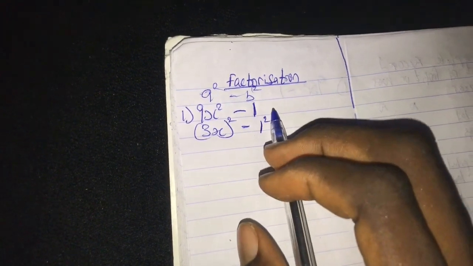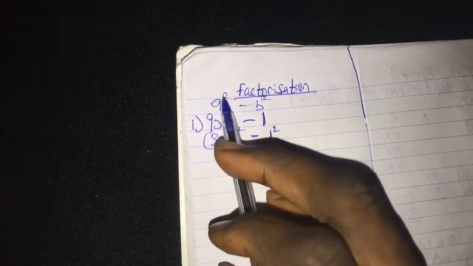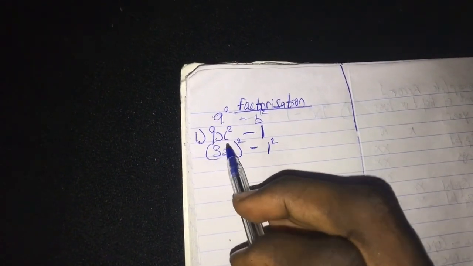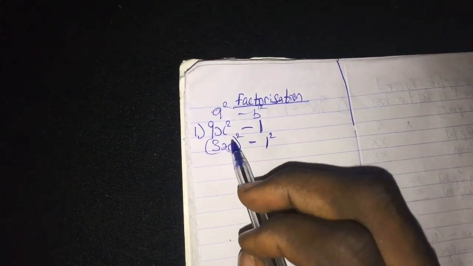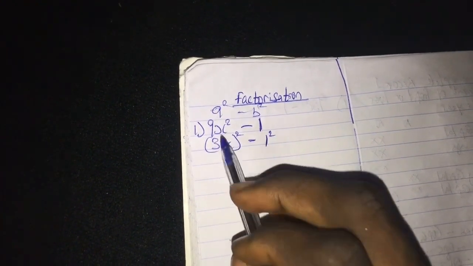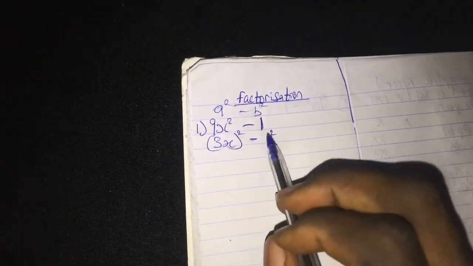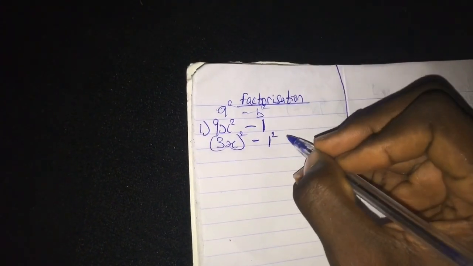So this is our first question, which is 9x squared minus 1. I told you that you should always break it down to the format of a squared minus b squared. So 9x squared is the same thing as (3x) squared. You get? There's a difference between these two, because this one is in brackets. Once we remove the brackets, it will lead us to this. And we know that 1 squared is equal to 1, so we just add the square to it.